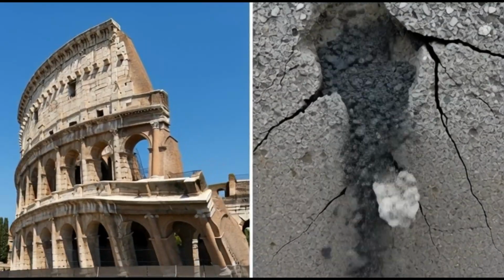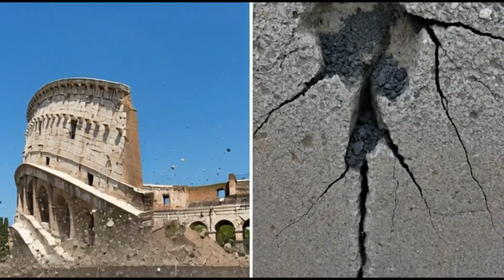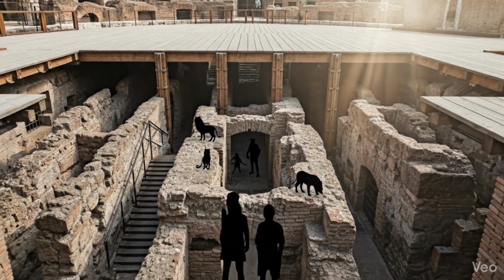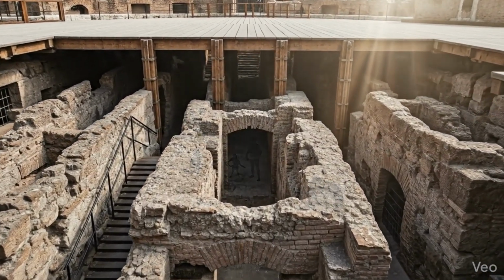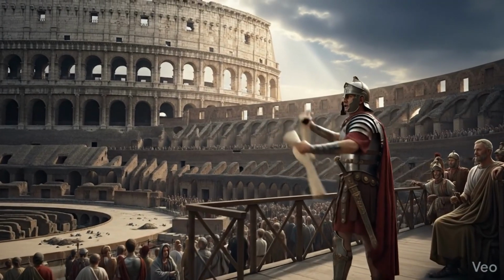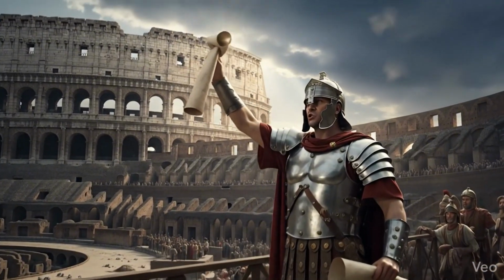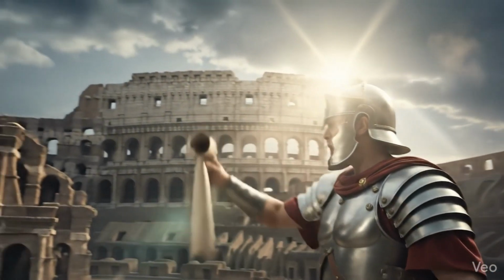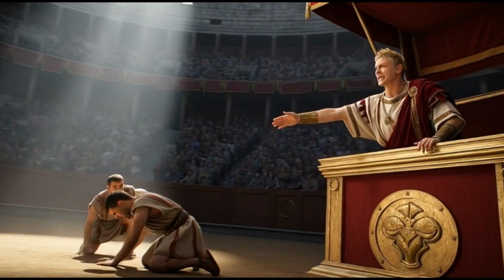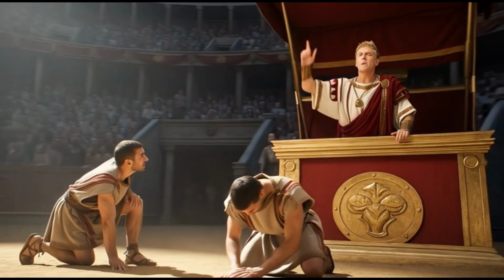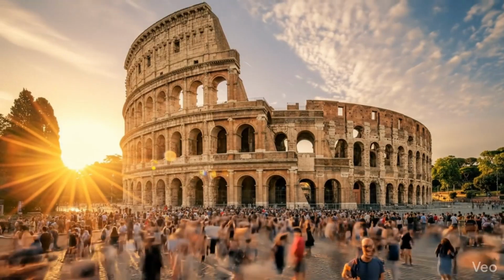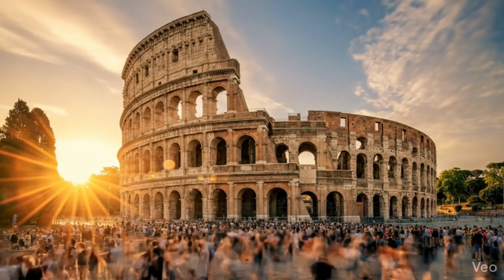The return of curiosity. In the 19th century, Europe began to look at antiquity differently. Archaeologists approached the Colosseum not as a quarry, but as a subject of study. They cleared the Hypogeum, the underground labyrinth beneath the arena. They discovered elevator shafts, mechanisms that lifted cages, traces of wooden platforms. The discovery shocked historians. Ancient Rome was far more technologically advanced than previously believed. The Colosseum became a symbol again, this time of science.